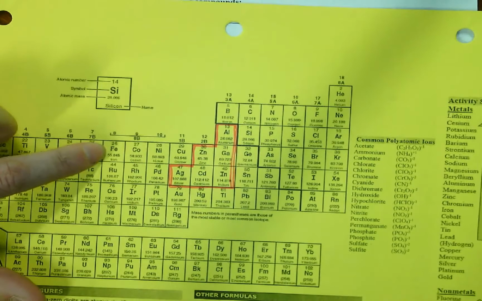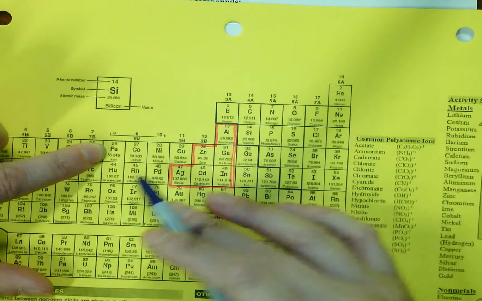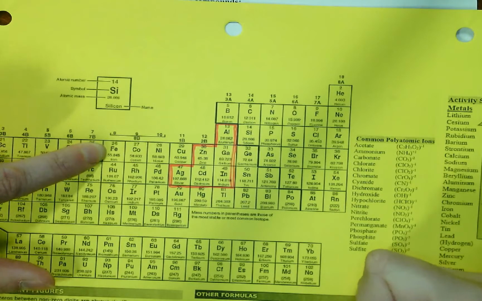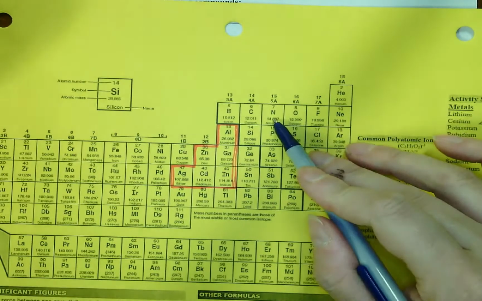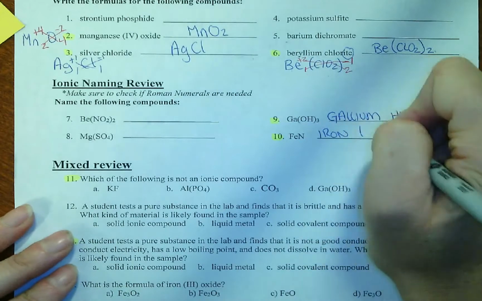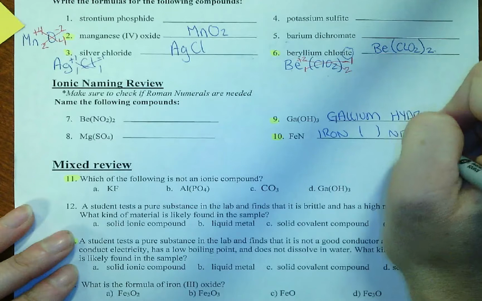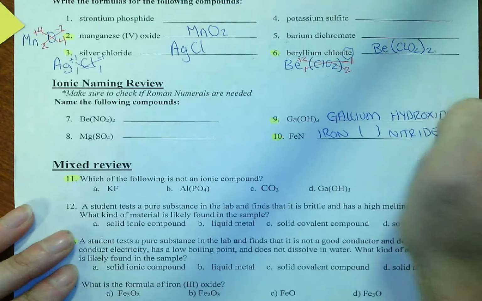Iron doesn't always make the same charge. It's not in the exception block, so it needs a Roman numeral. I'm going to call it iron blank. And nitrogen, we make nitride. Iron needs a Roman numeral, so making a blank charge, nitride. I-D-E. Okay.